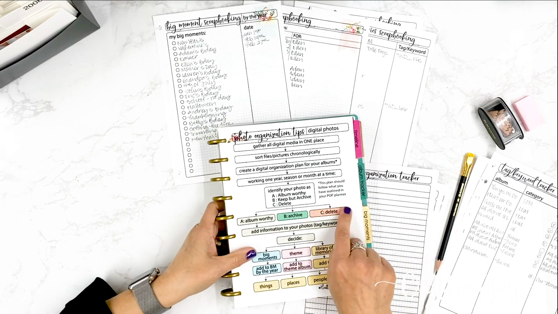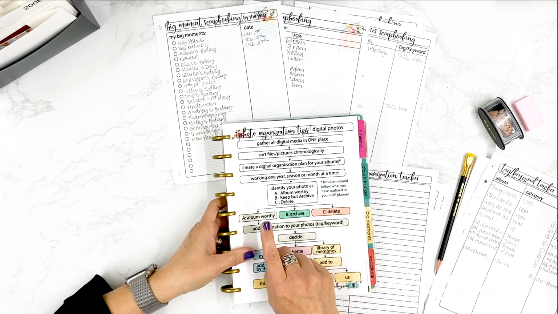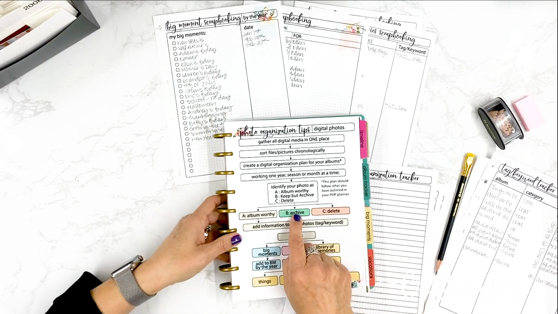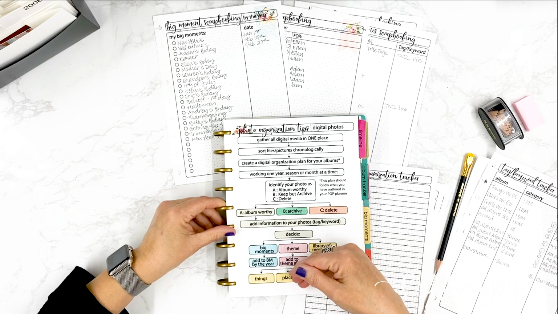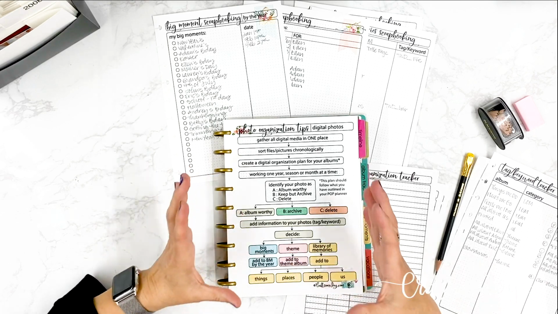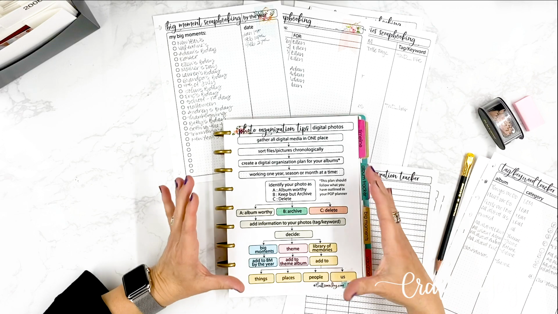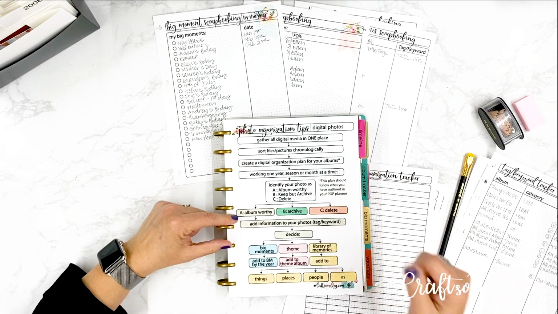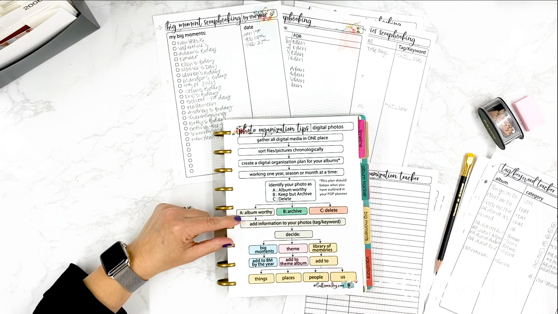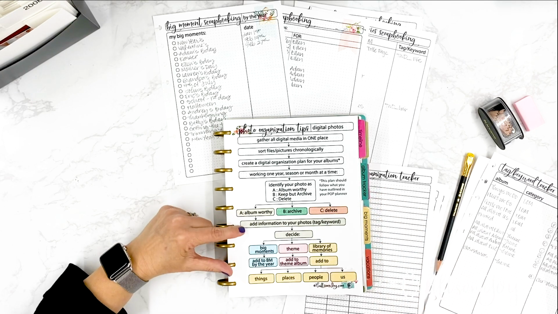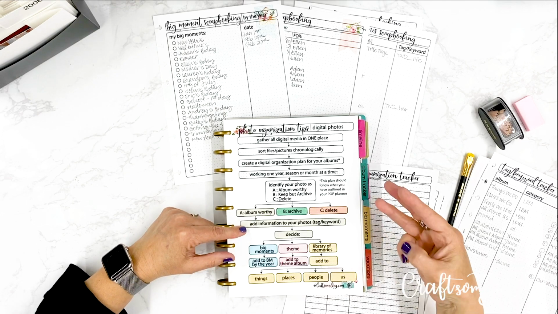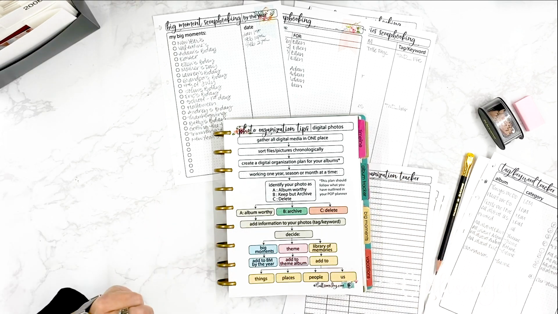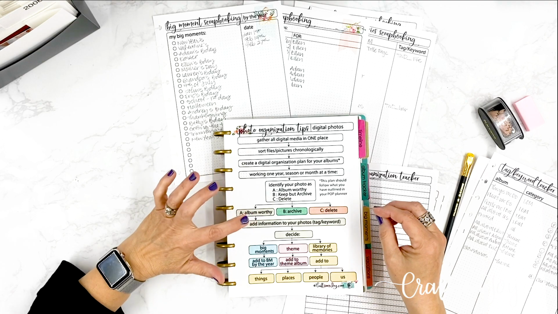So delete is pretty self-explanatory. The difference between A photos and B photos, in my opinion, is that your A photos are really what you're going to spend your time working on with your digital images. Your A photos are the ones that are album worthy, and they're the ones that you're going to end up editing, and printing, and adding keywords or tags to. Okay, so super important to pay attention to those.